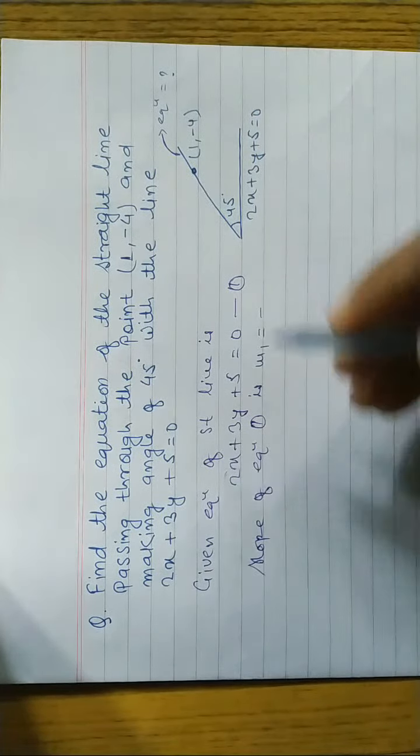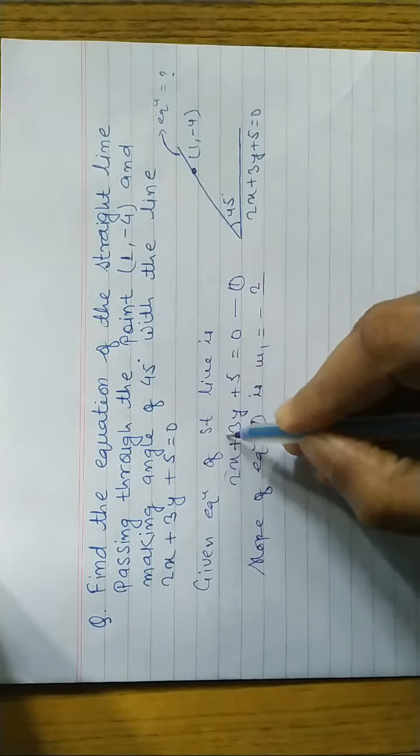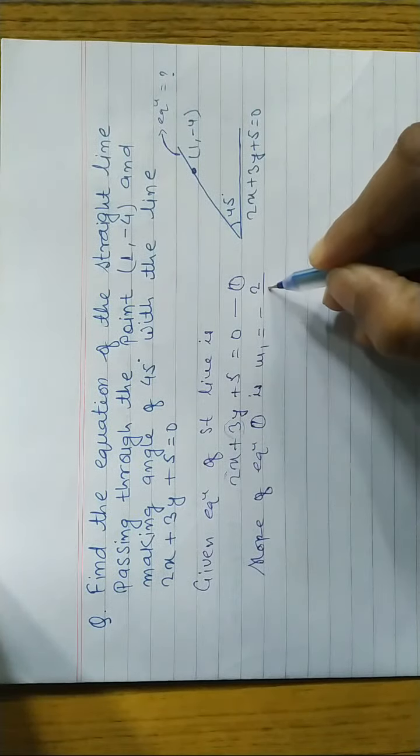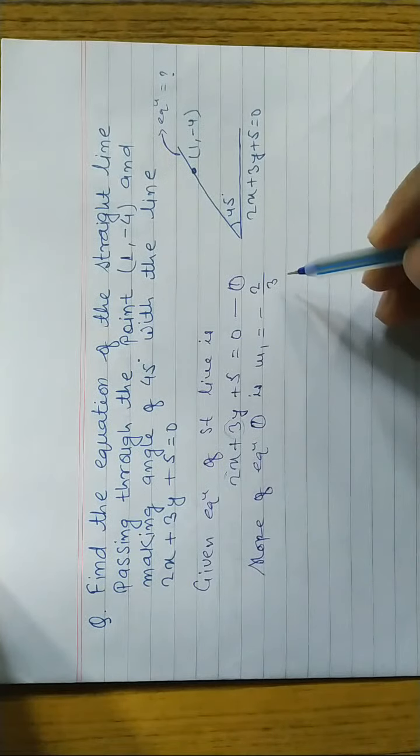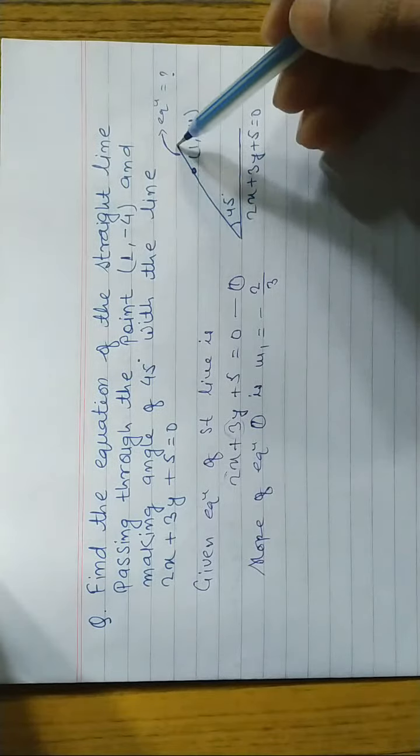What is here coefficient of x? 2. So we have to write 2 by coefficient of y. What is here coefficient of y? 3. So 3 we have to write. So slope of equation 1 is equal to what happened? Minus 2 by 3.